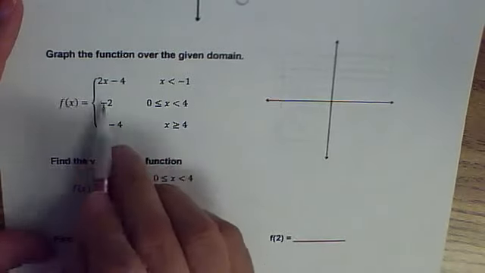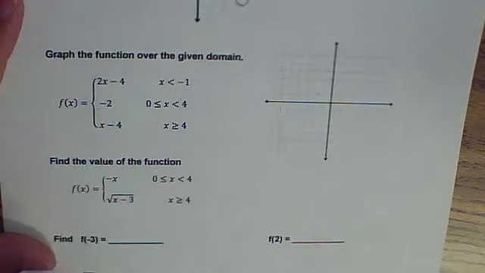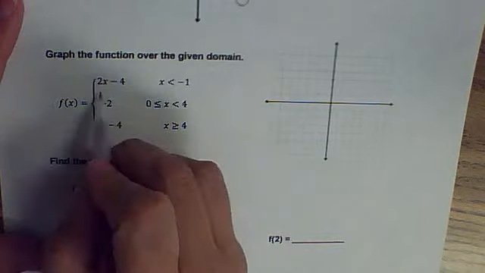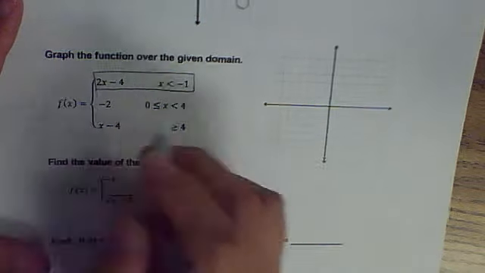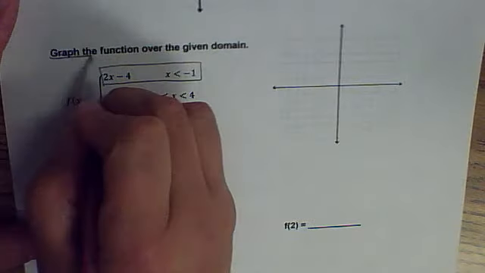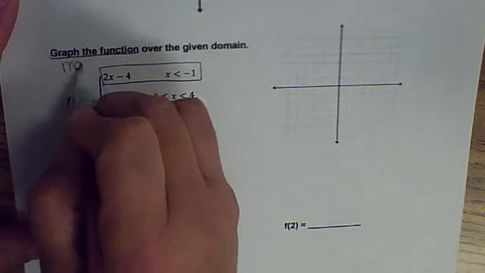Number 2 is the reverse. I'm giving the equation, you have to do the graph. So we break it into 3 pieces. We're going to start with this top piece. To graph these, we're going to make a table.